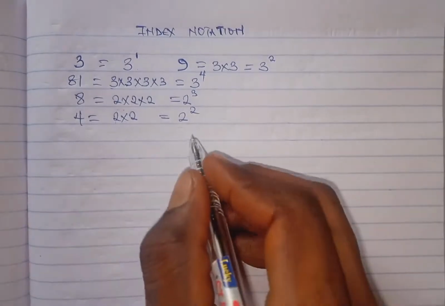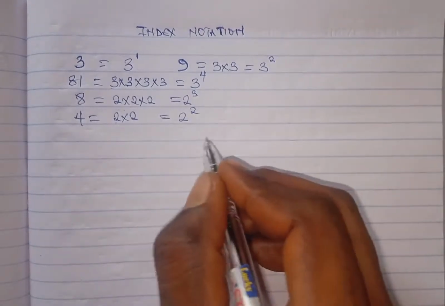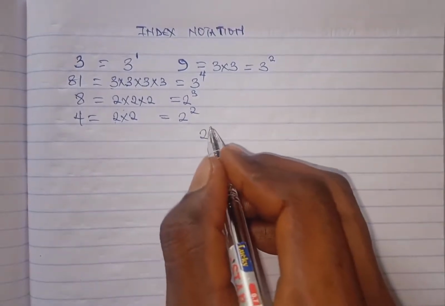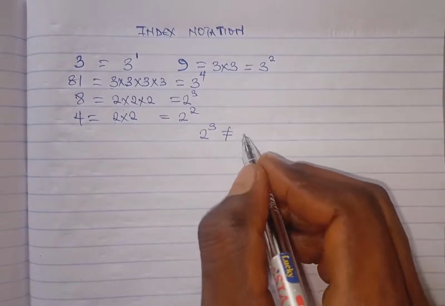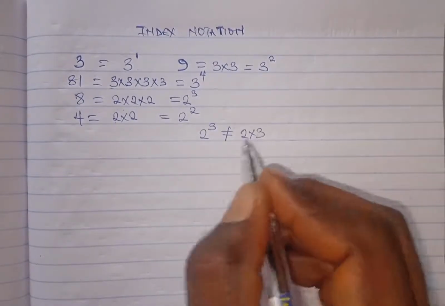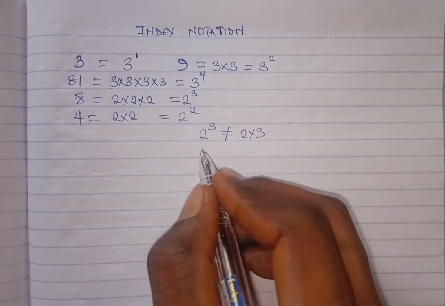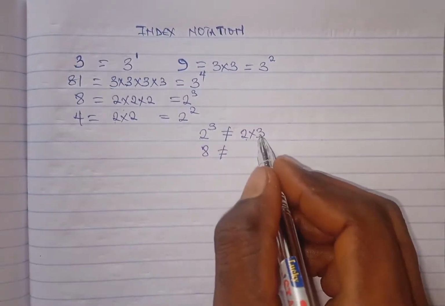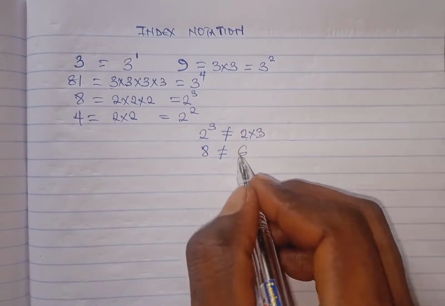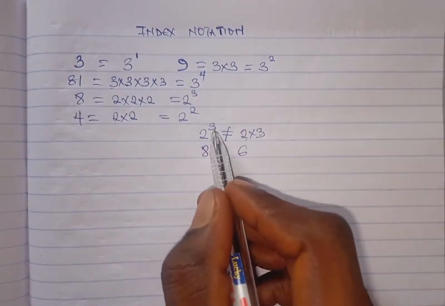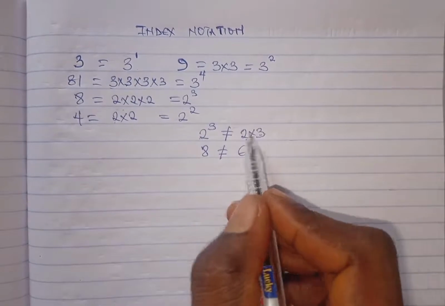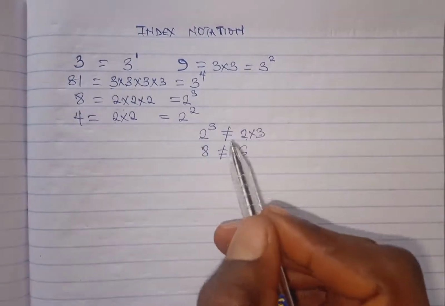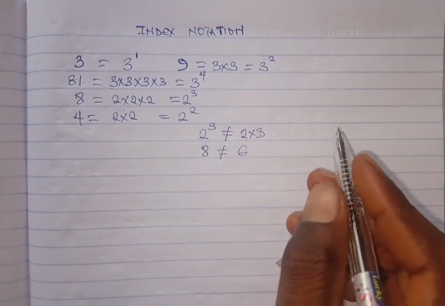But don't ever make this mistake. 2 raised to the power of 3 is unequal to 2 times 3. Because 2 raised to the power of 3 will give you what? Will give you 8. And 2 times 3 will give you 6. So please don't ever confuse 2 raised to the power of 3 as 2 times 3. They are two different things.